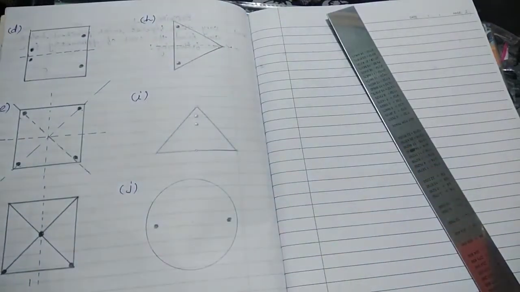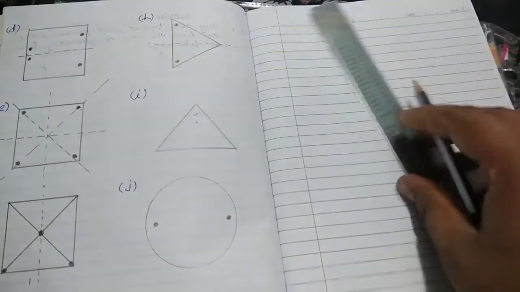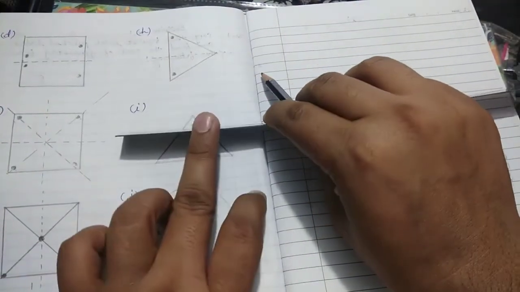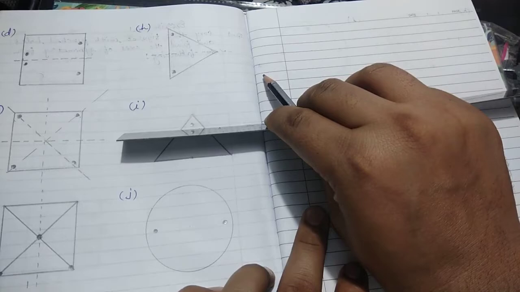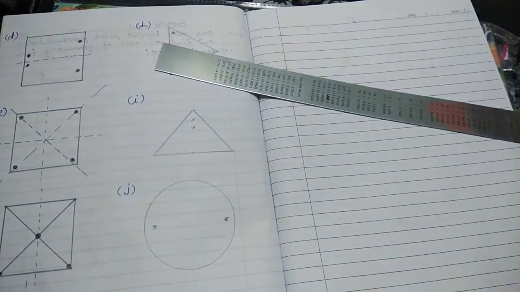Next, I. So here, if I fold from this point, then these two punch holes will coincide, but it is not a line of symmetry for this shape, because what is a line of symmetry? The whole shape should coincide.